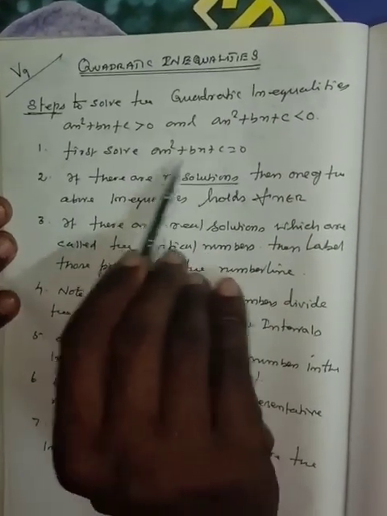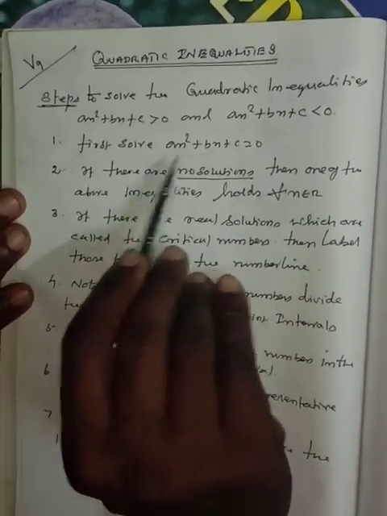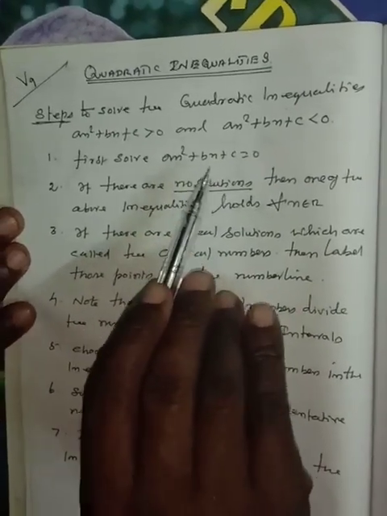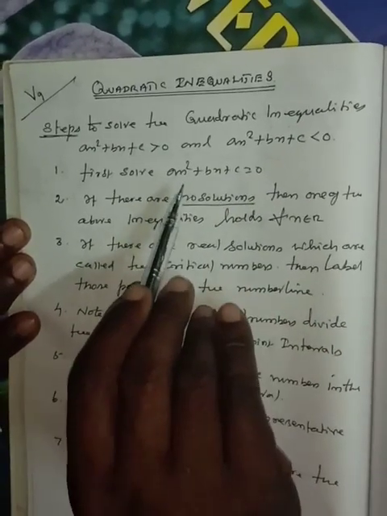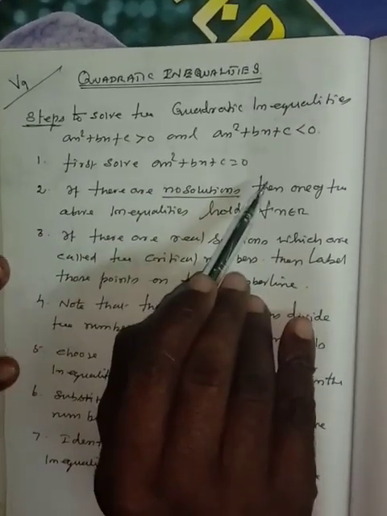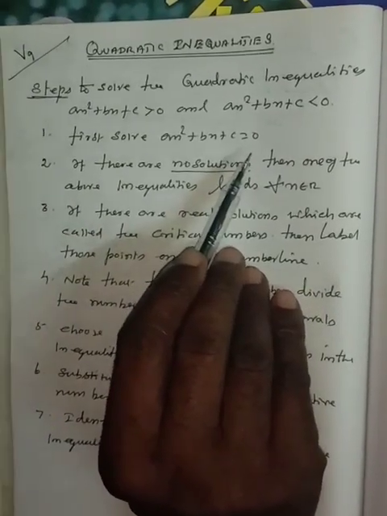We know that there are three ways of solving a quadratic equation. One is the formula method, x = (−b ± √(b² − 4ac)) / 2a. Next one is completion of square method, and factorization. There are three methods. You can take any one. We have to solve the quadratic equation.